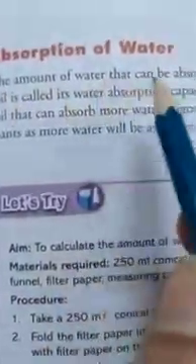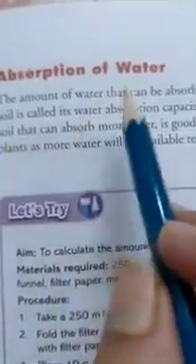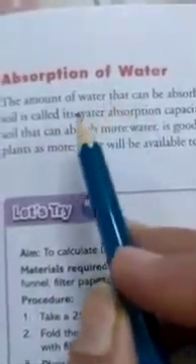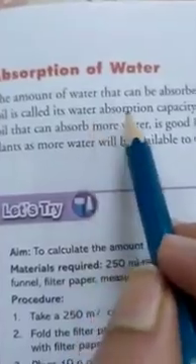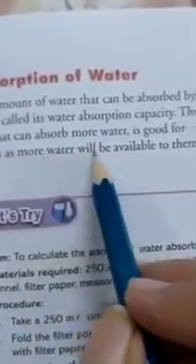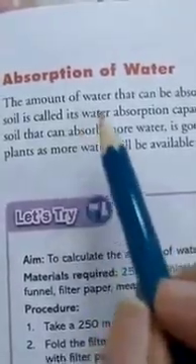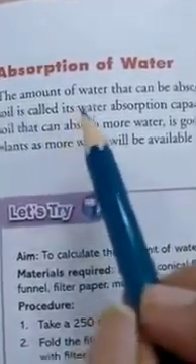The amount of water that can be absorbed by a soil is called water absorption capacity. The amount of water that can be absorbed in the soil is called what? Water absorption capacity. The soil that can absorb more water is good for the plant, as more water will be available to them. Dear students, the soil which absorbs more water is good for the crop or the growing of plants.